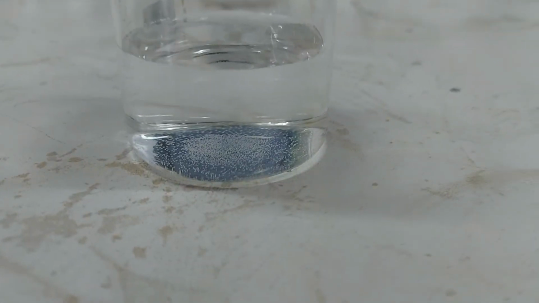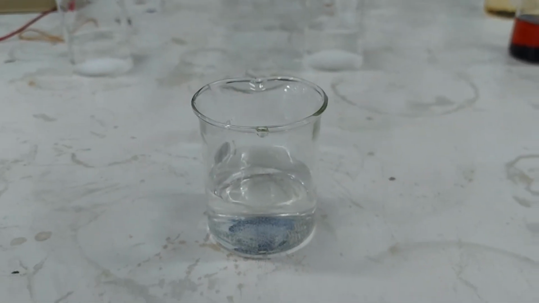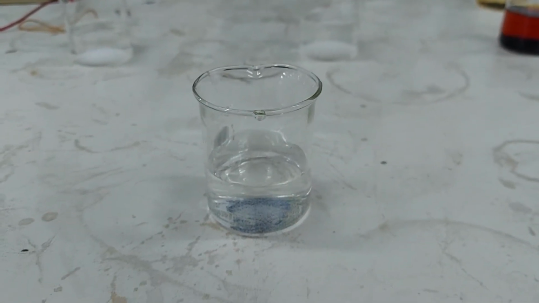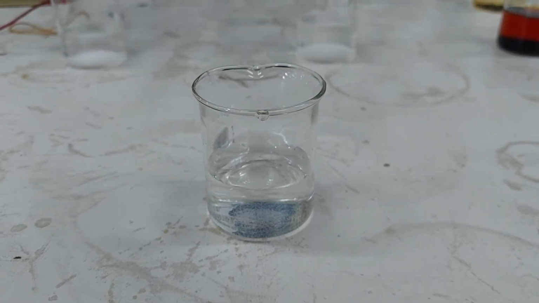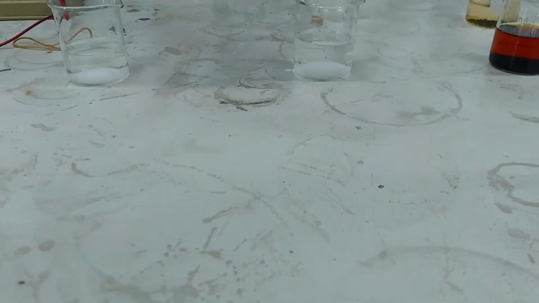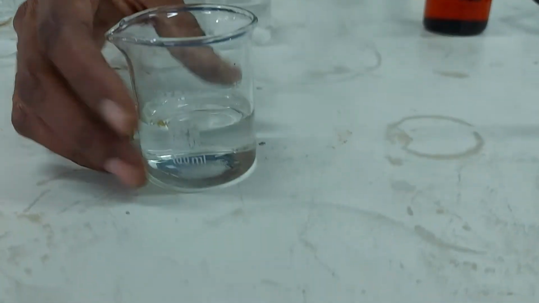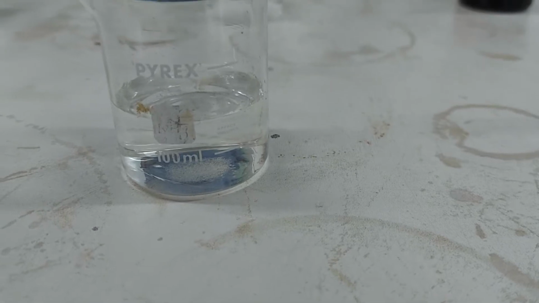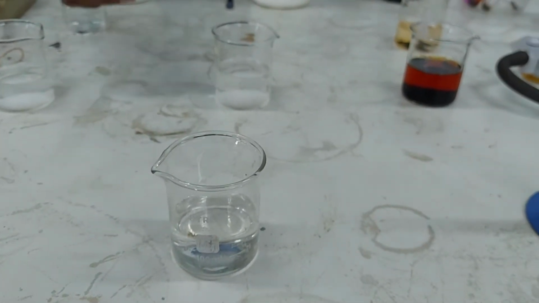There are no particles of sodium chloride inside of there, which means that the sodium chloride is readily soluble in water. I'm going to take this back. This is sucrose. Sucrose is also quite readily soluble in water.